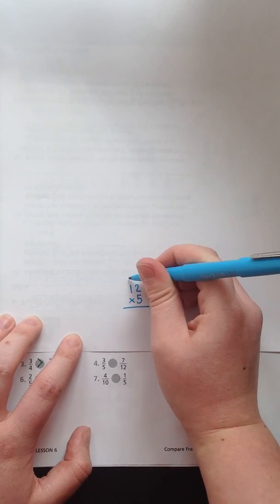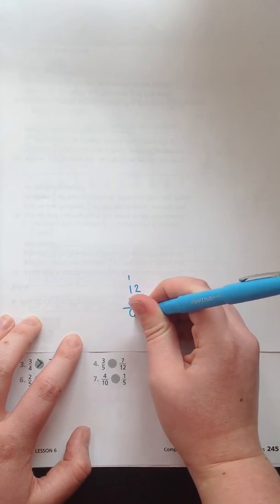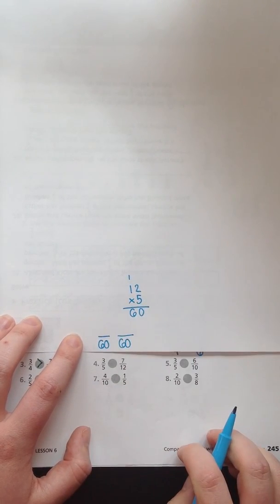You might know 5 times 12 off the top of your head, but I'm still going to just do my multiplication to make sure I'm sure. 5 times 12 is 60. What if I try both of these with something over 60? How might I do that?